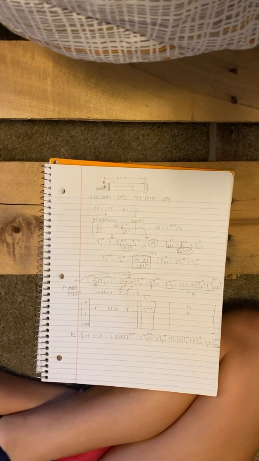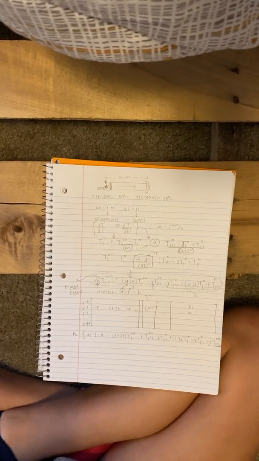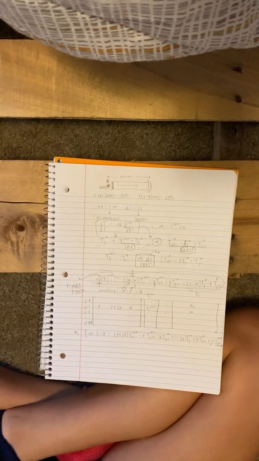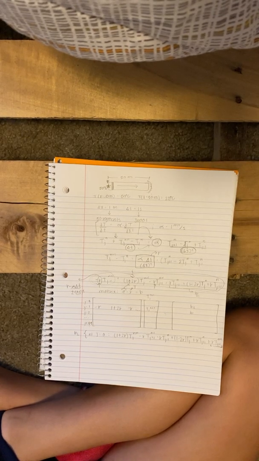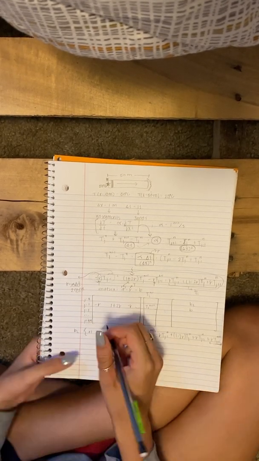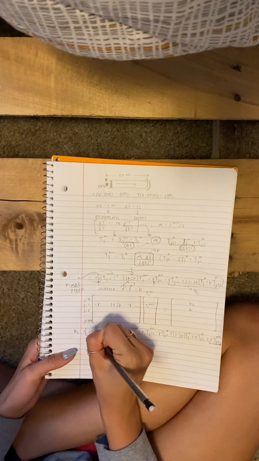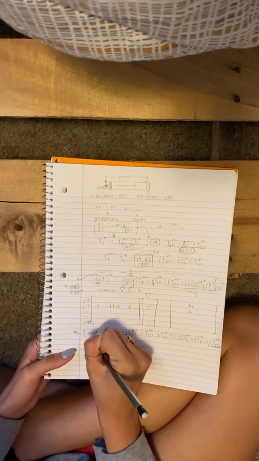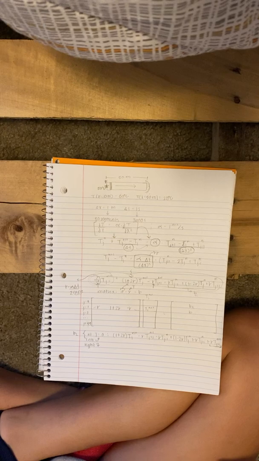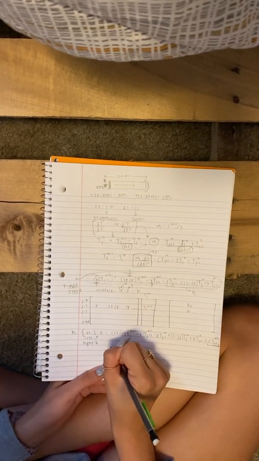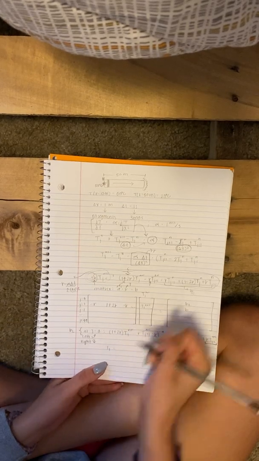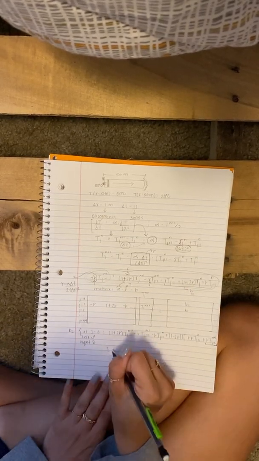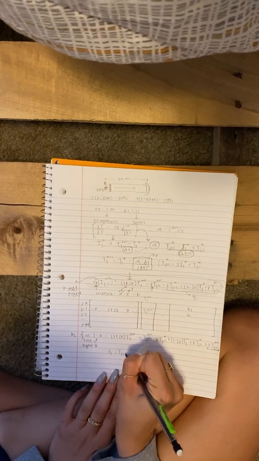Now we're going to move on to our right boundary. So our right boundary is perfectly insulated. And when we mean perfectly insulated, we're assuming that there is no heat transfer. Let me write, this is left. This is gonna be right. When we assume no heat transfer, that means our temperature at J is going to be equal to our temperature at J plus 1.